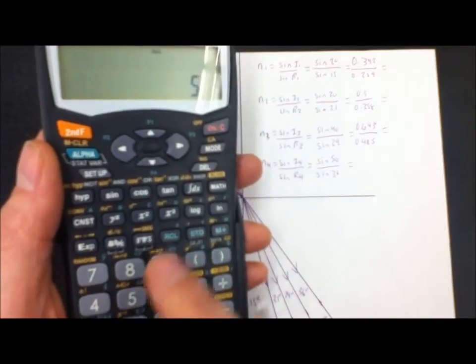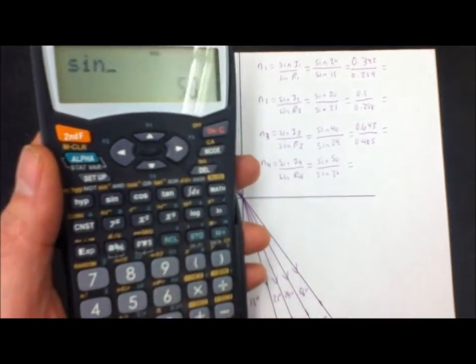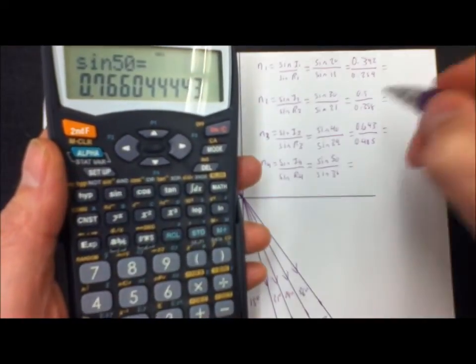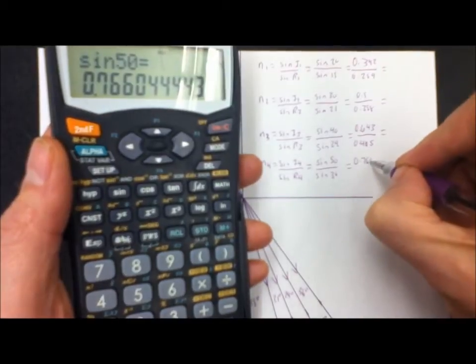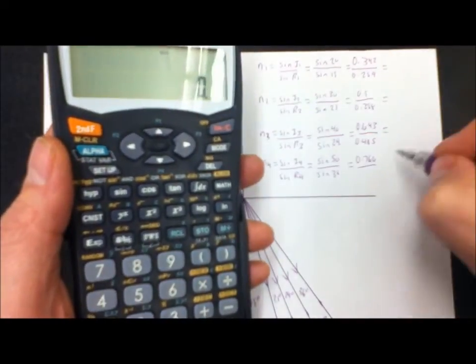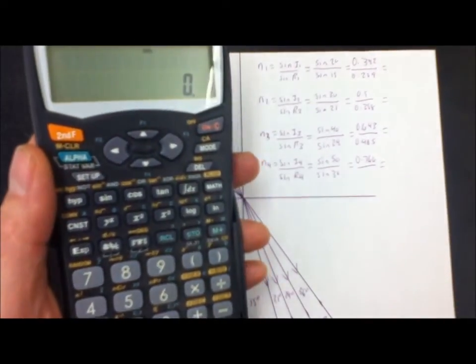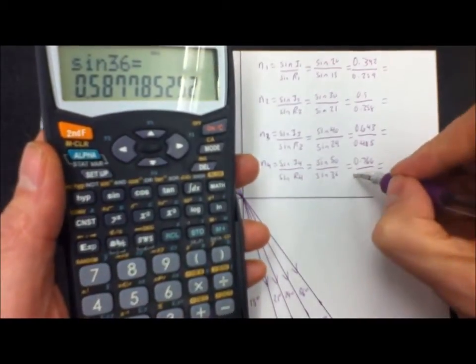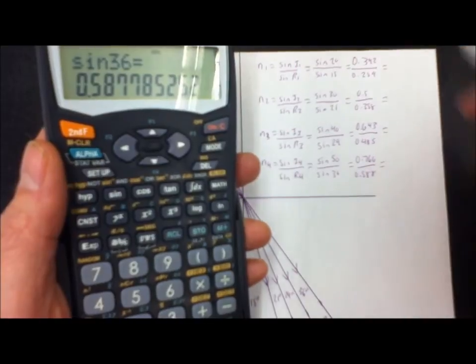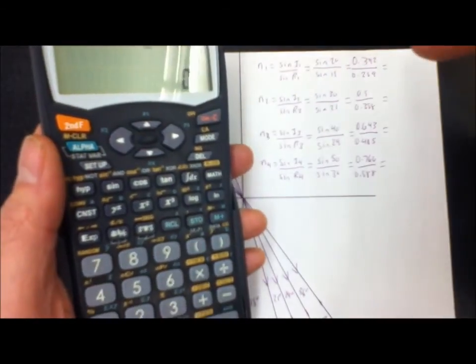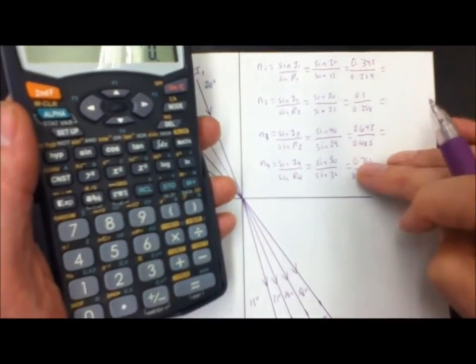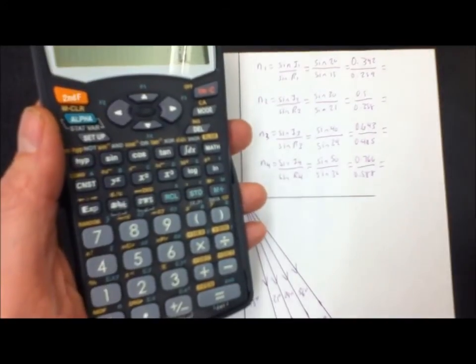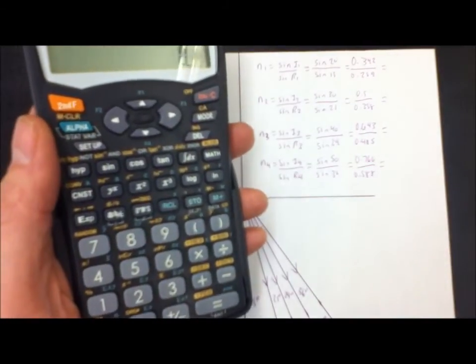The sine of 50 will give us 0.766. And the sine of 36 degrees will give us 0.588 rounded. So now we're just going to take these fractions and divide the denominator into the numerator.